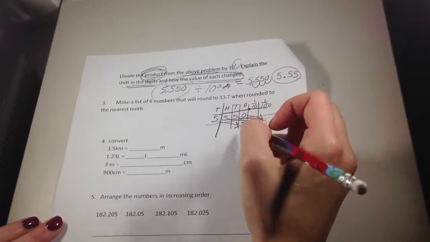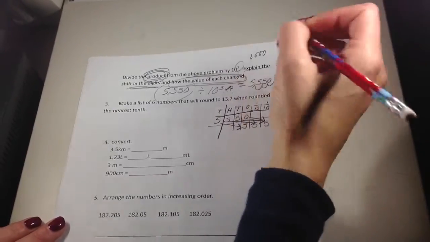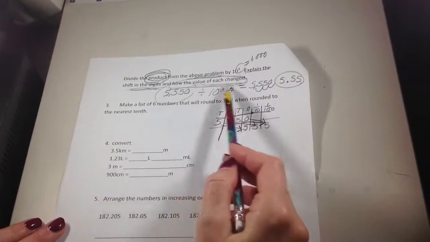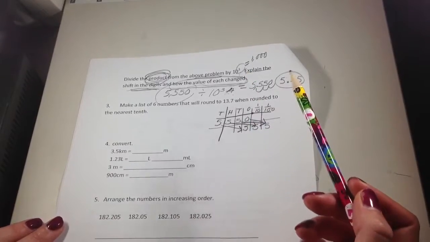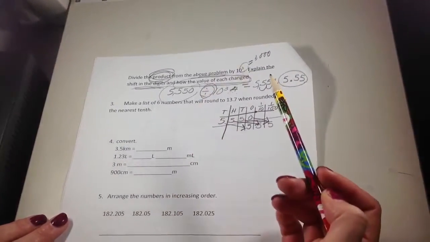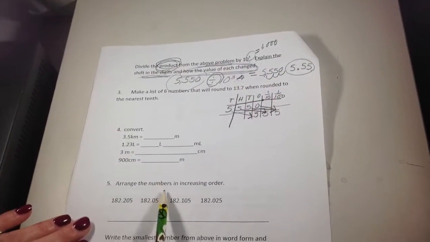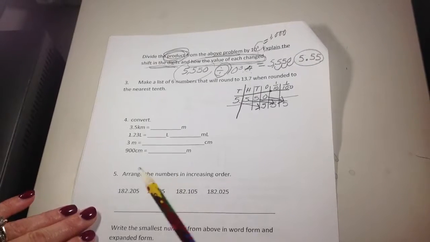I know it's 1,000 times smaller because 10 to the third power is equal to 1,000. So I would say each of the digits is 1,000 times smaller. I know they're going to be smaller because division makes my numbers smaller. Multiplication, it's going to be 1,000 times larger because it makes our numbers bigger.